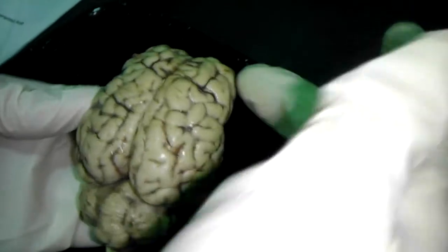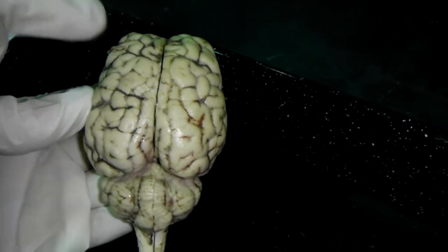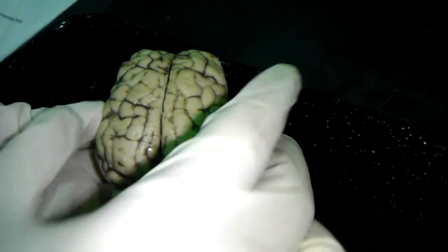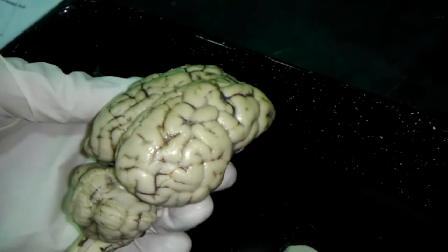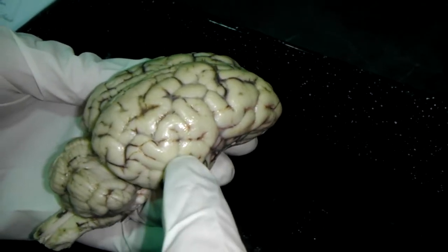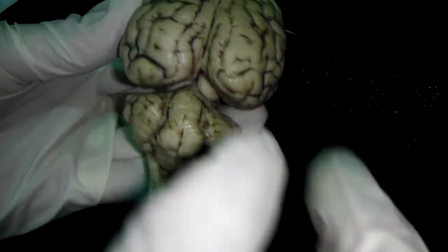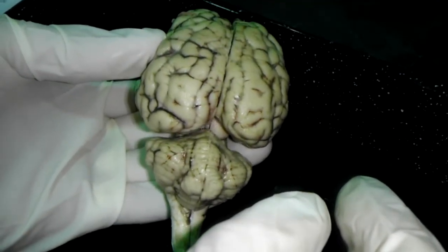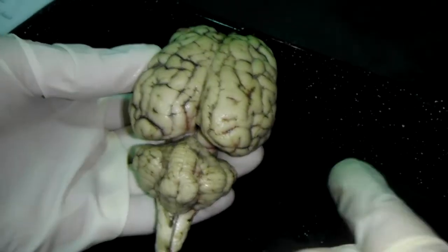The frontal lobe is in the front here. Okay, frontal lobe's right there. Parietal lobes are on the side. And the temporal lobe is right here. Occipital lobe is in the back here. Longitudinal fissure cuts the brain in half for the left and right hemispheres.